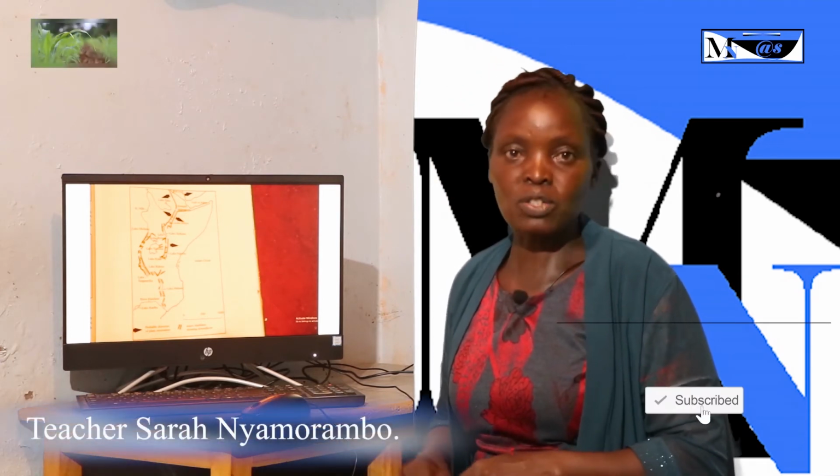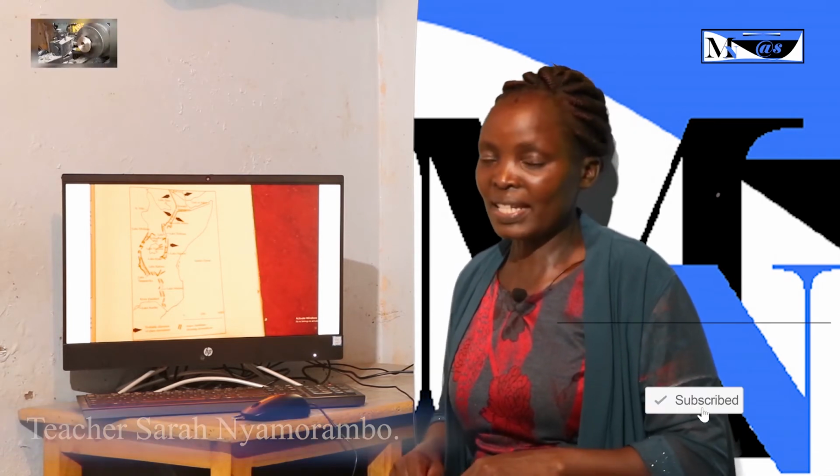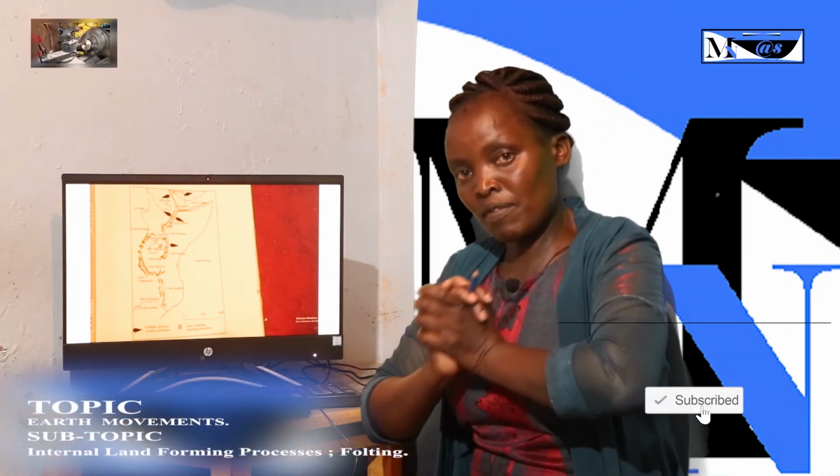Then now we talk about the significance of faulting. Is faulting important? Yes, it's very important. When faulting takes place, when cracking takes place like that, it may lead to the formation of very beautiful features like the Rift Valley, escarpments, tilted blocks. They attract tourists, and we are going to have foreign currency. It may earn us some foreign exchange.